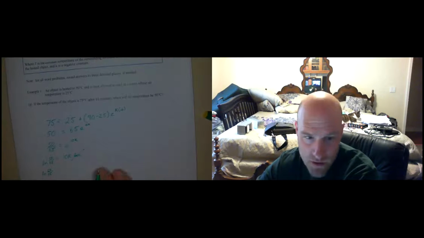Well, the whole point of doing that is that the 10k comes down. Technically, I have a natural log of e there, but that's just one that I can ignore. Final step to figure out what k is: divide by 10. Natural log of 50 65ths all over 10 is equal to k.